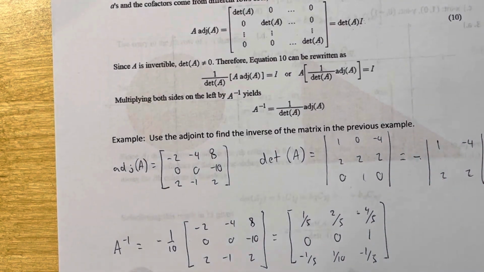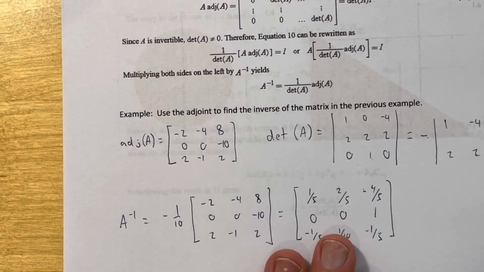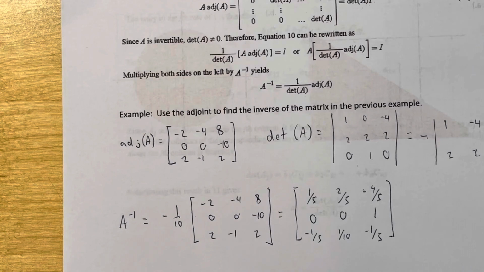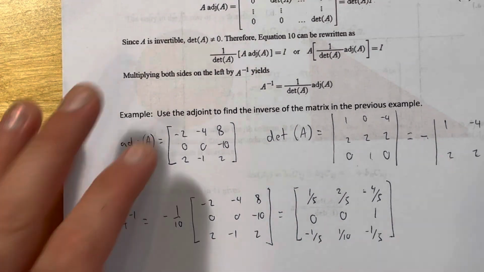That would be the inverse of A. I'm not going to do this, but I encourage you to check that this worked by going back to that previous example, multiplying the two matrices together to make sure that you do, in fact, get the 3 by 3 identity matrix, because that's what an inverse should do.